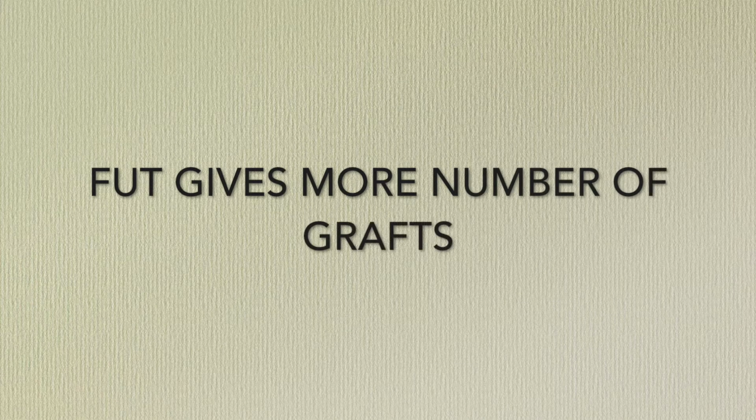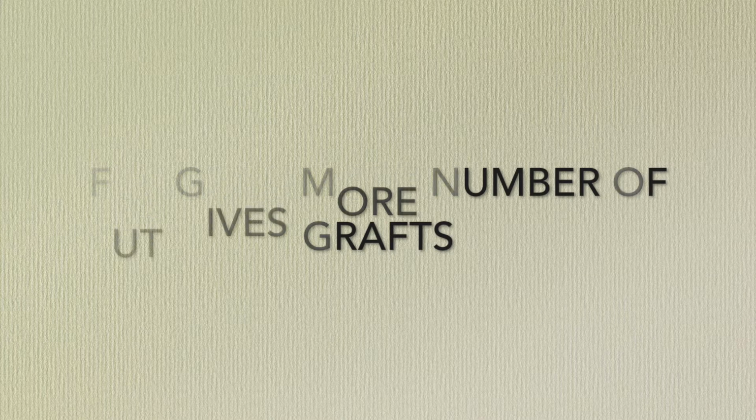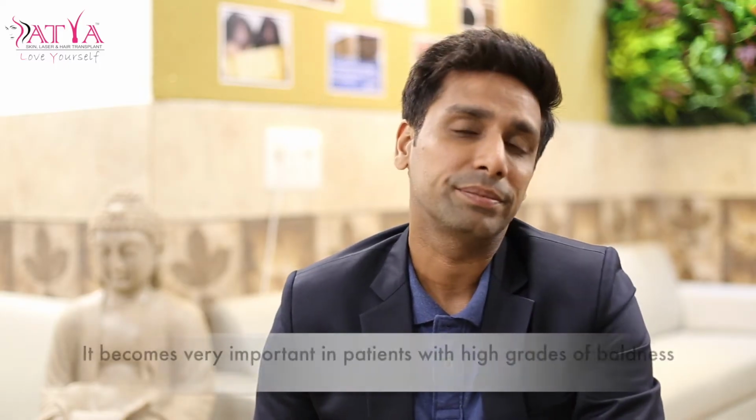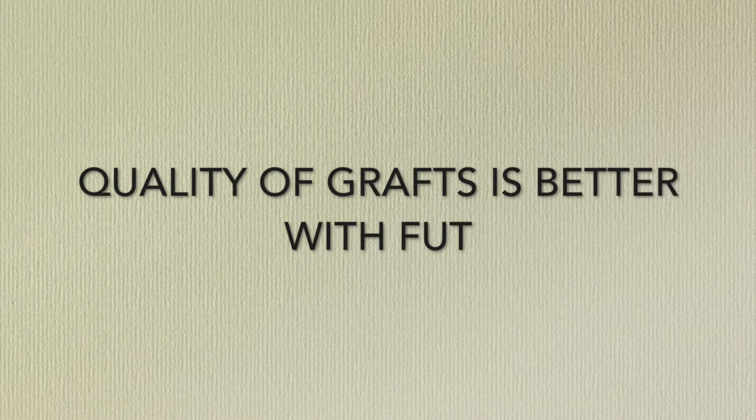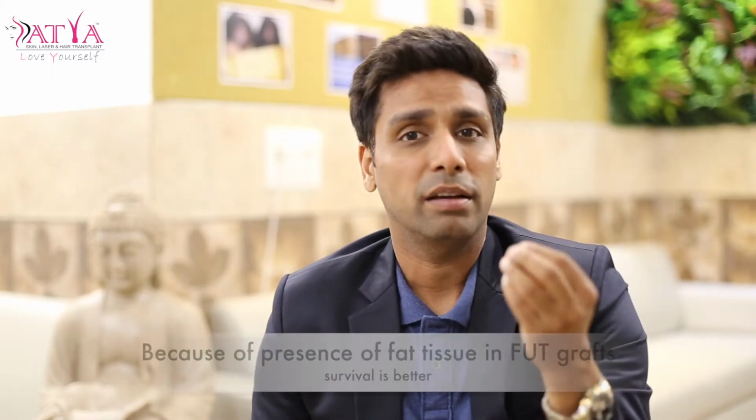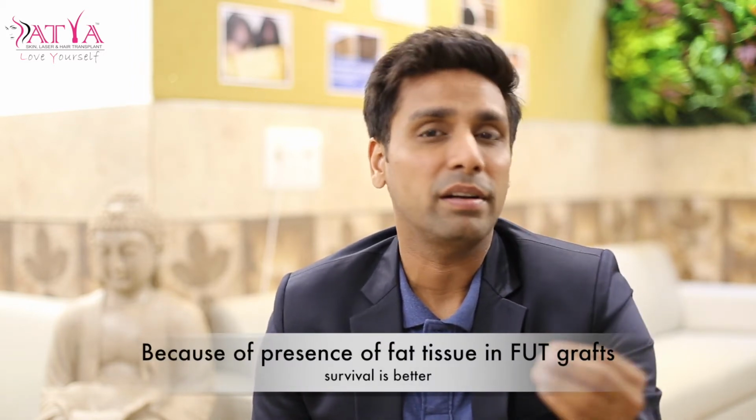Now the second advantage of the FUT procedure is the number of grafts. We can have a huge number of grafts from a single strip as compared to FUE where we get fewer grafts. So this is a major advantage, especially when we are doing patients who have a high grade of baldness. Now another advantage of FUT surgery is the quality of grafts. The quality of grafts is really good as they have fat tissue in them and the survival rate of these grafts is higher.